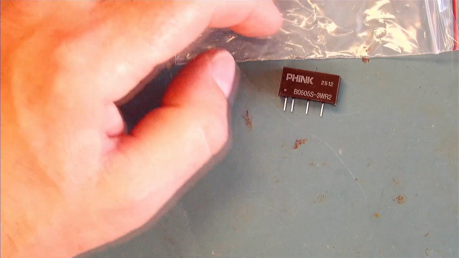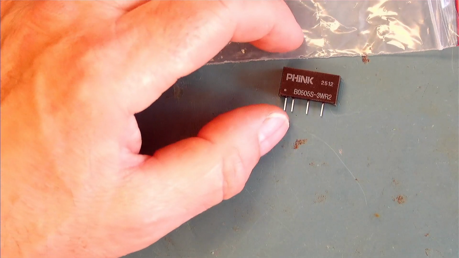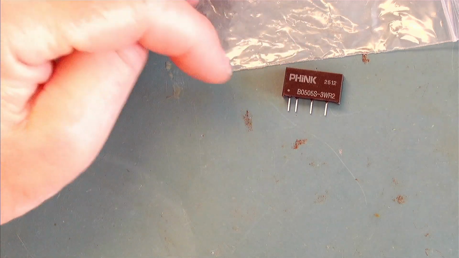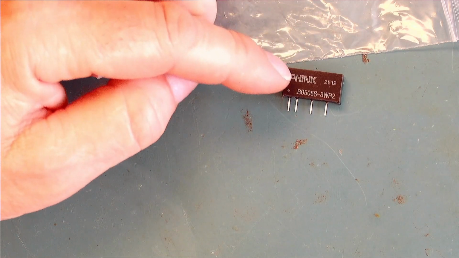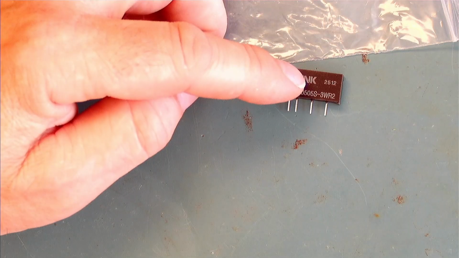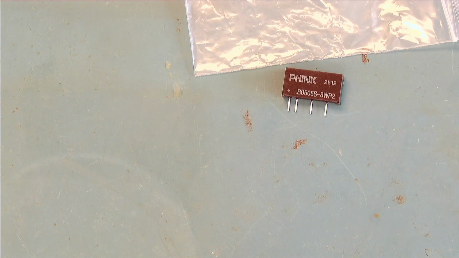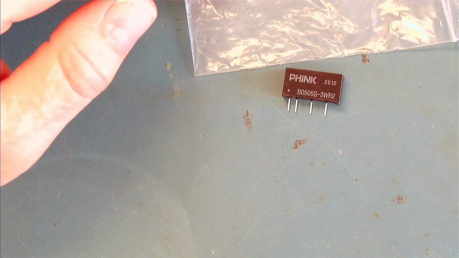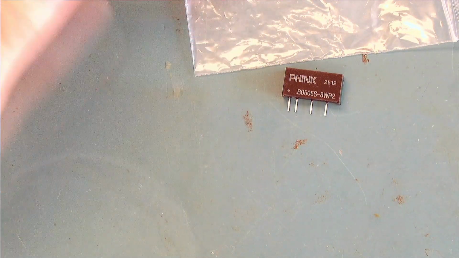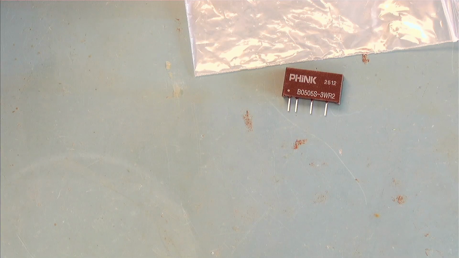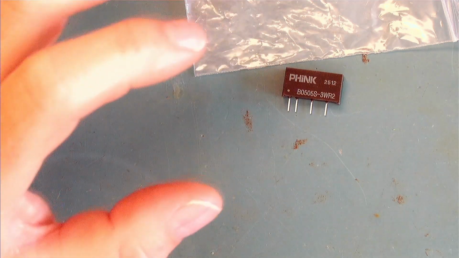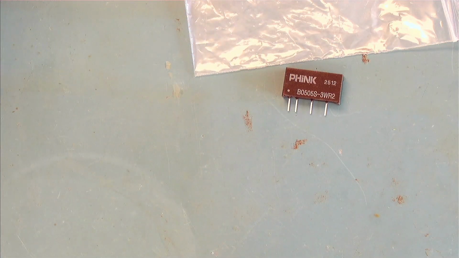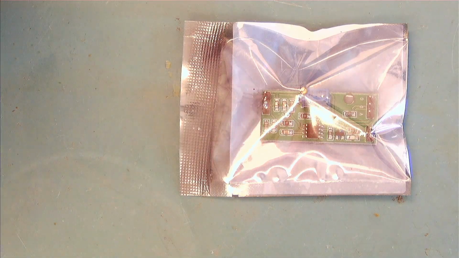Okay, a little bit of time has passed again, and I've been looking through AliExpress at what they have available, and I've actually found this. So this is a 5 volt in, 5 volt out, 3 watt device, similar specification to the one I've just shown in the video. I have tested this, and again this is good to over 1000 volts, so this is a very good item for what I need.